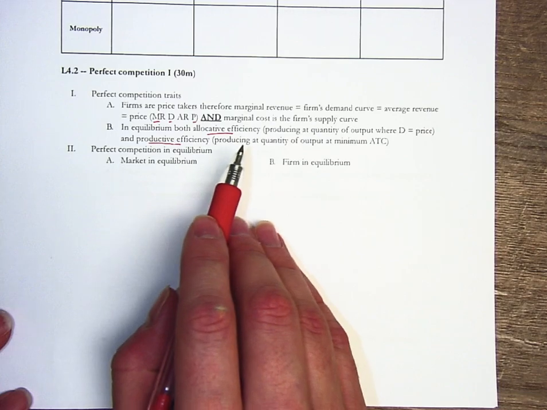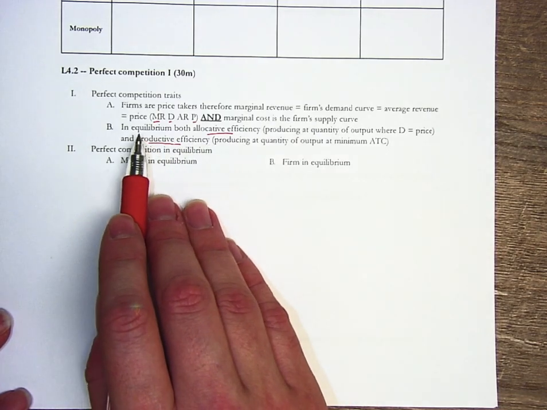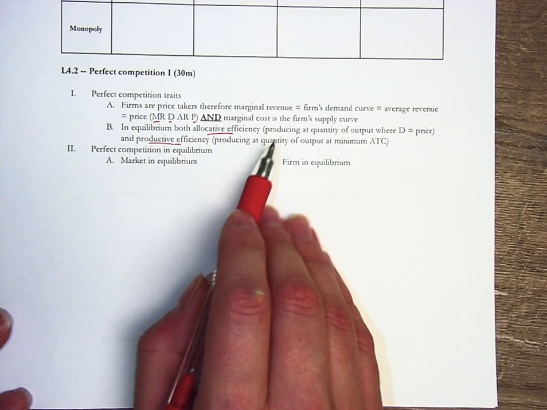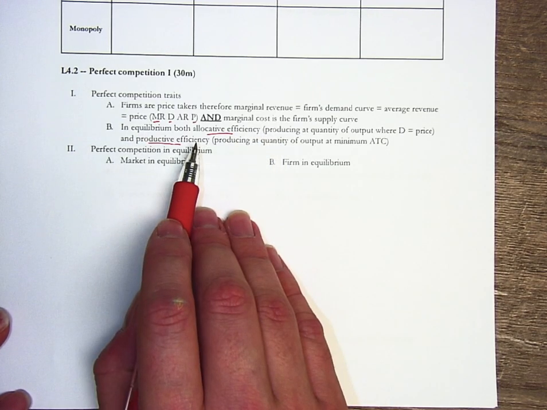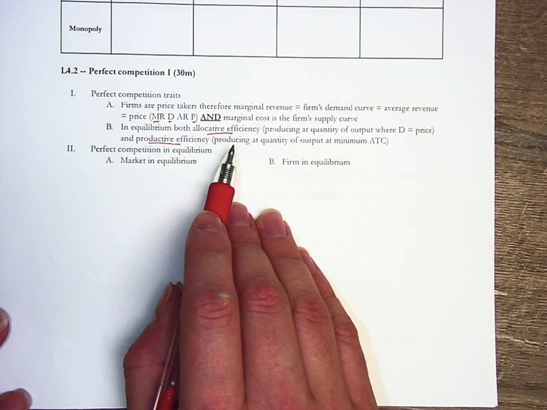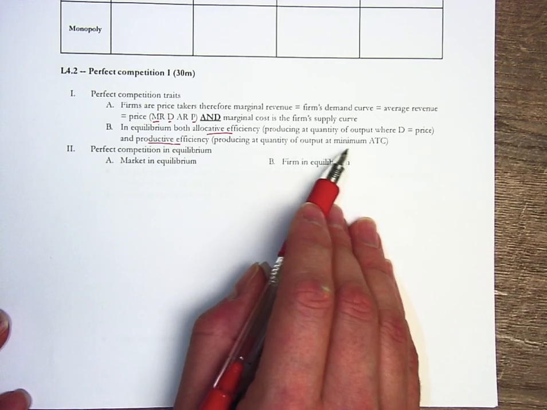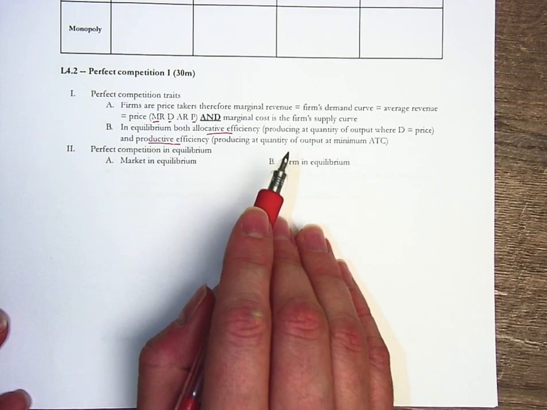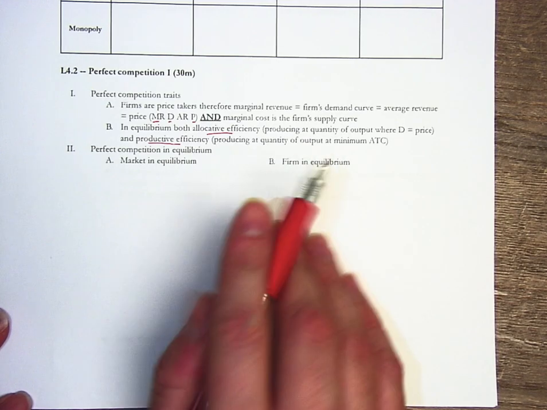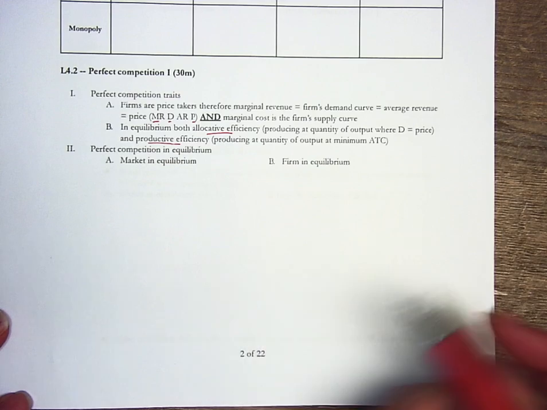Productive efficiency is actually not always achieved. Perfectly competitive firms are productively efficient only in equilibrium, but they are not productively efficient in the other short-run scenarios that we're going to look at. What does it mean? It means they're producing at a quantity where the output is at the minimum ATC value, that bottom of the U. We'll see it in the picture that we're about to draw, but not in the pictures afterwards. So let's go ahead and get started.